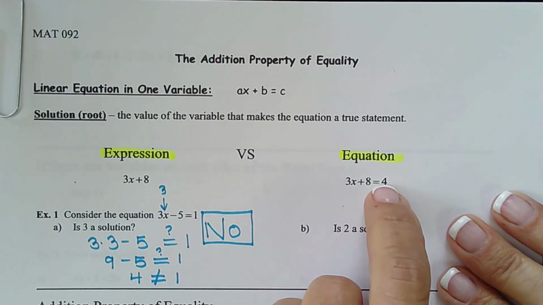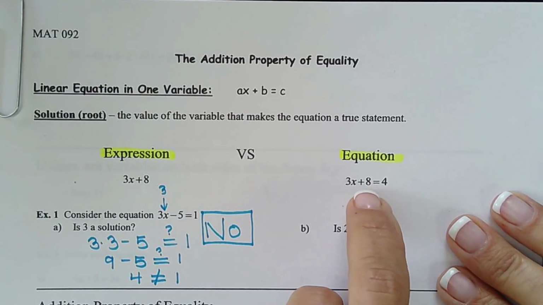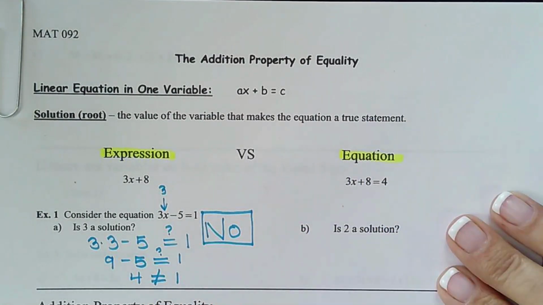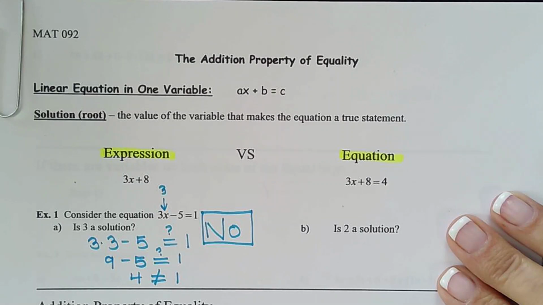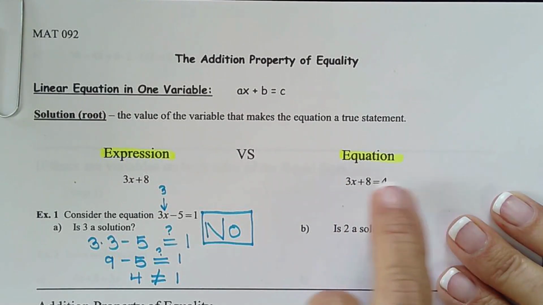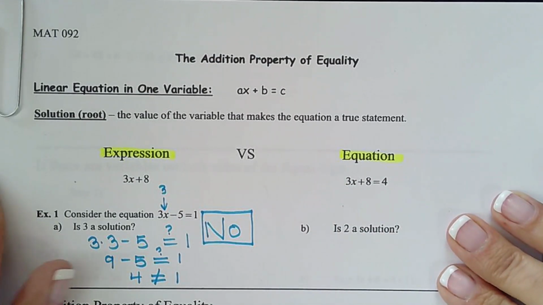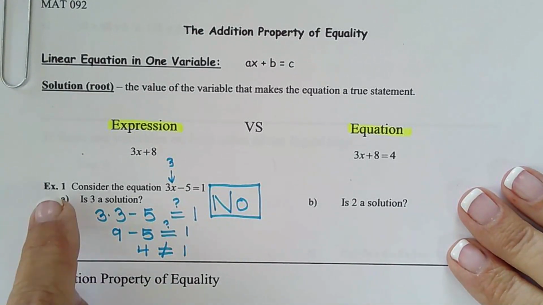So when I solve this equation, and you'll know how to do this by the end of the lesson, you'll have a value for the variable that makes the equation true. So it means you're trying to find the value of the variable. That's what solving an equation is. That makes this a true statement. When you plug it in, you'll get 4 on both sides. So first, before we start the actual solving, we're going to learn how to check.